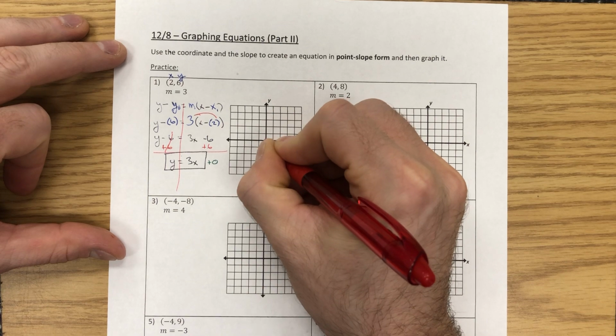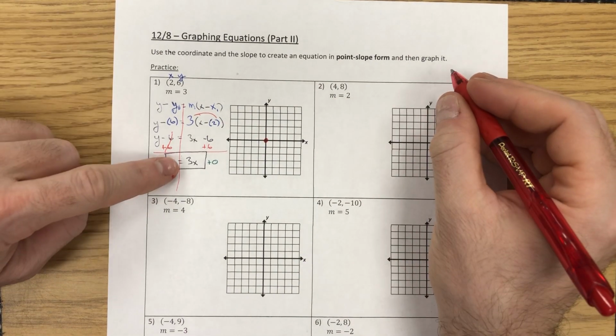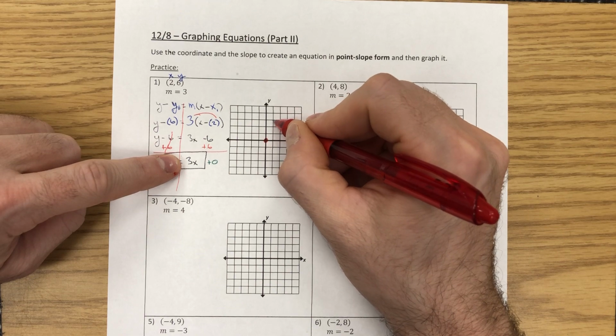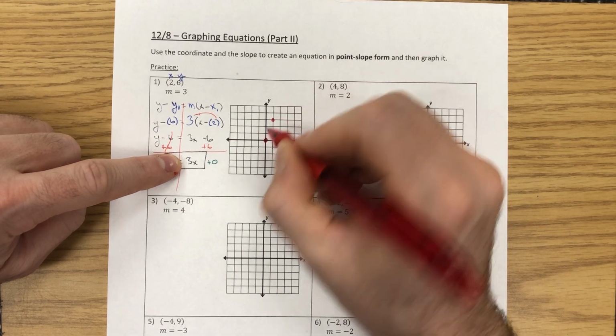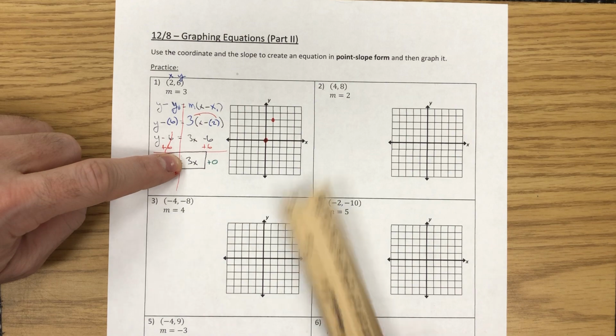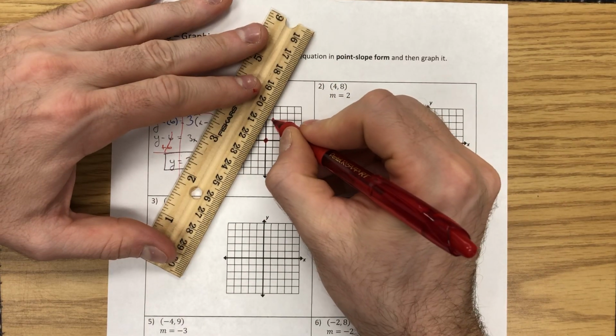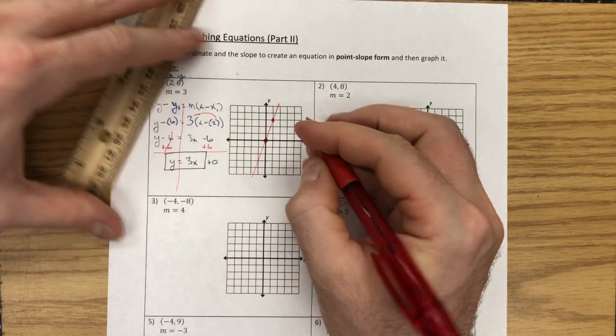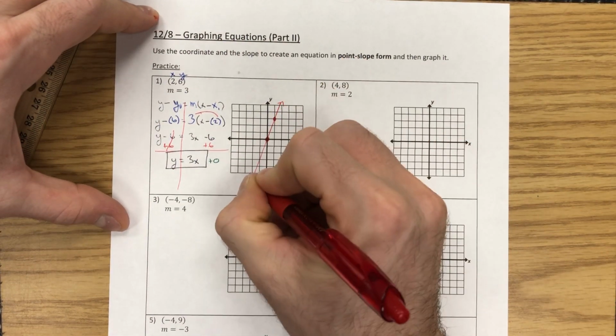So I'm going to put my point right here. And I know my slope is going to be up 3, 1, 2, 3, over 1. Boom. And we have ourselves an equation of a line in slope-intercept form that we got with nothing more than a point and a slope.